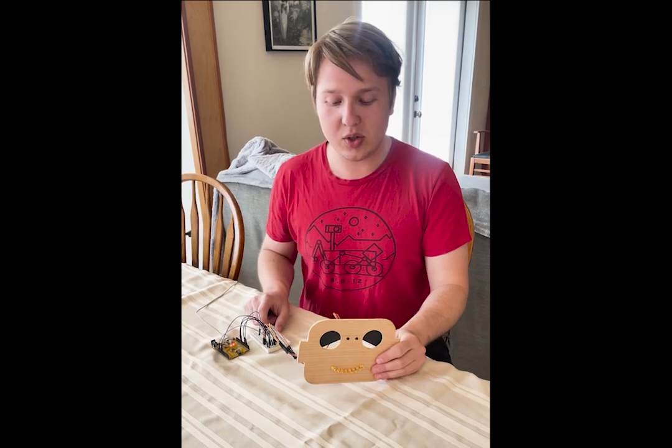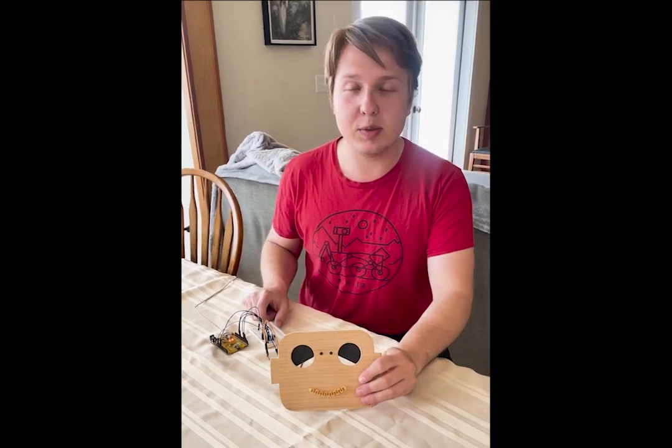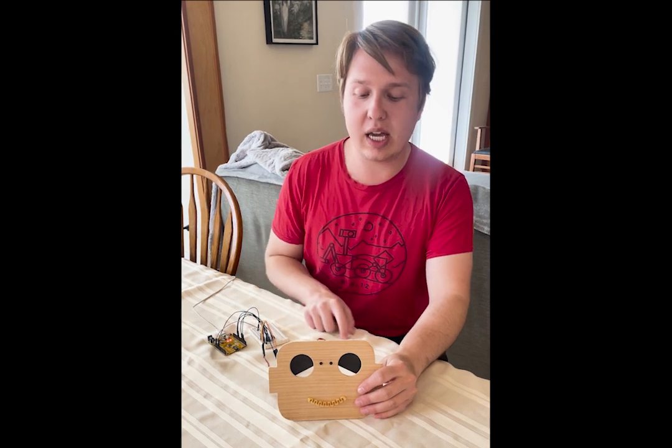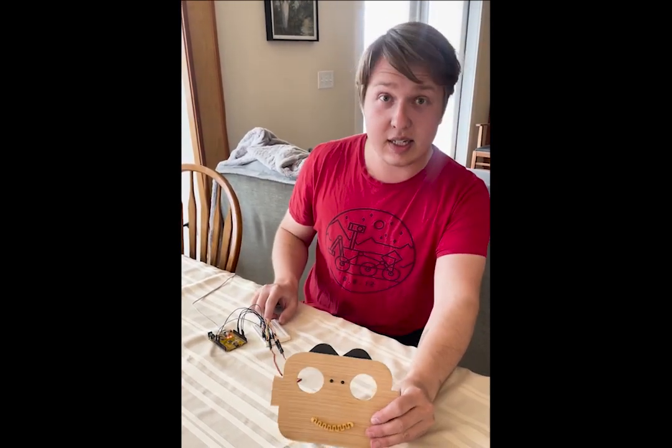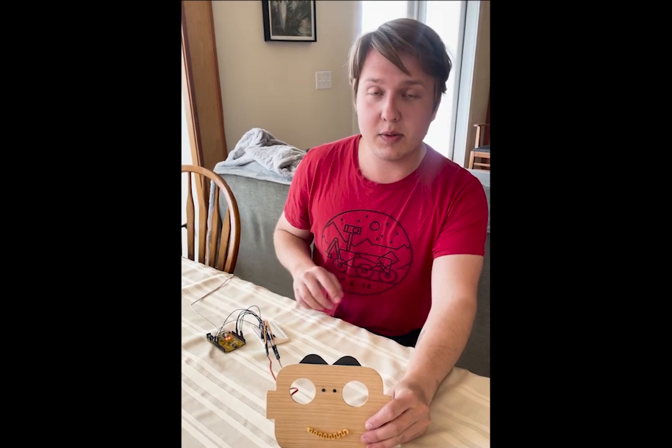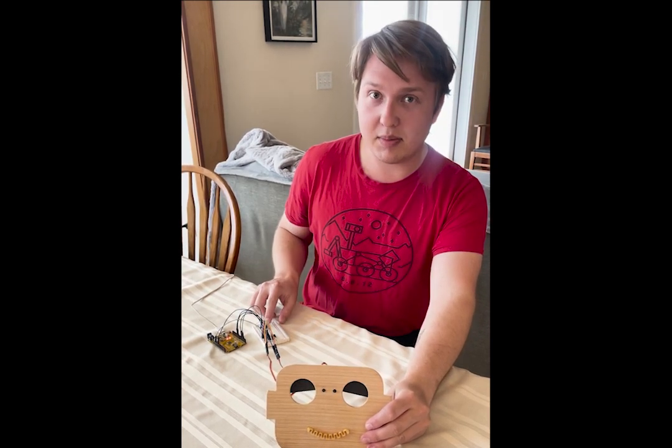Hi, I'm Michael Harris. This is my project, The Bedtime Buddy. So he's a little robot guy that helps you get to sleep on time by looking sadder and sadder the later you're awake past your bedtime. So normally he looks like this, but then 30 minutes before your bedtime, he starts to get a little sleepy.